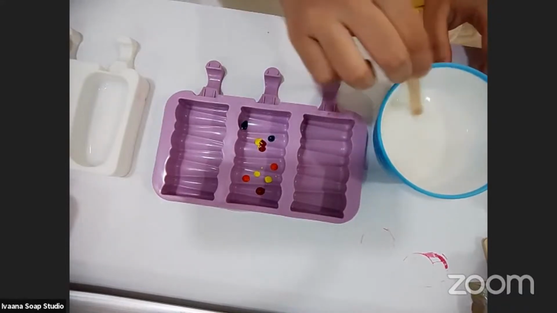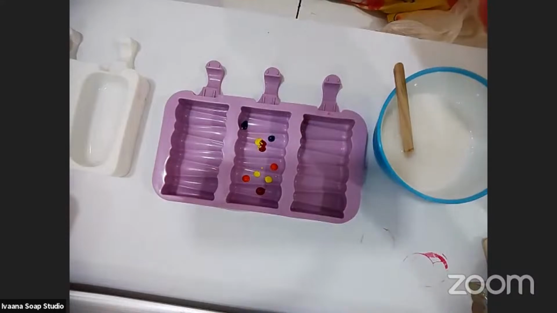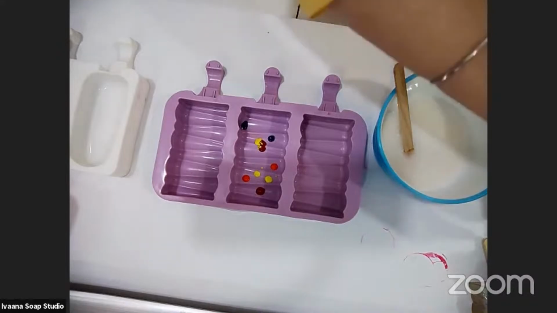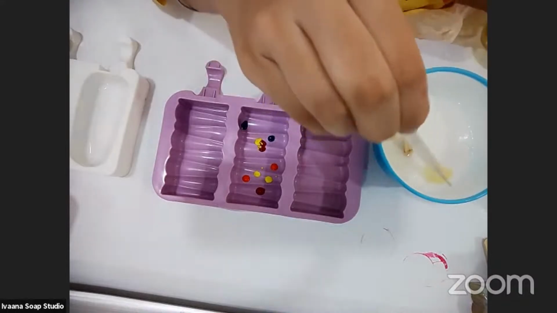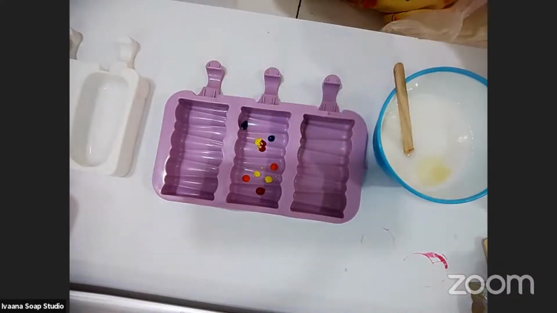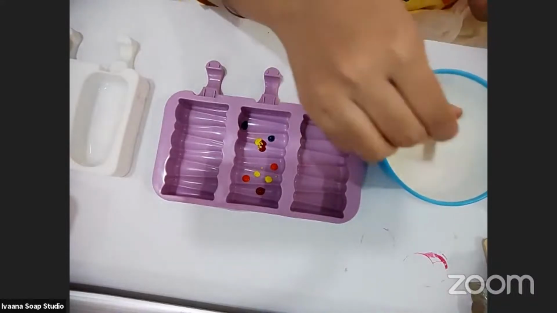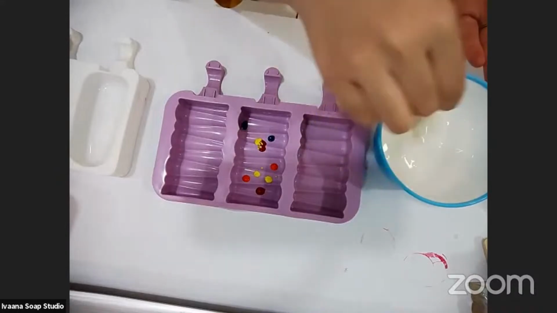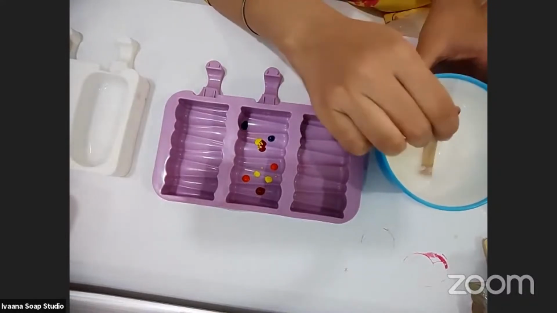So now my base is melted quite nicely. And I'm going to be adding, we have done floral, we have done a chocolate. Now I'm going to add a fruit fragrance. You can also use essential oils, but please be very careful while using essential oils. Some essential oils are not to be used directly on skin, and some essential oils have usage rates, that how much you can use. So you have to be very careful while using essential oil. So that's why mostly I prefer using fragrance oil.